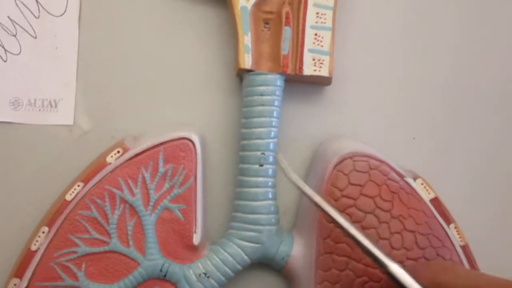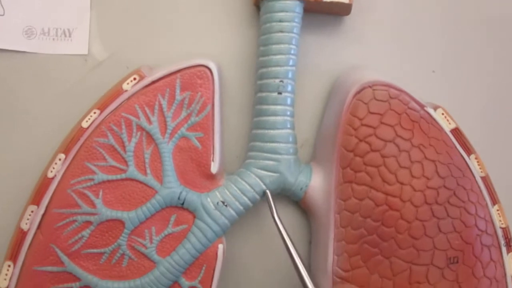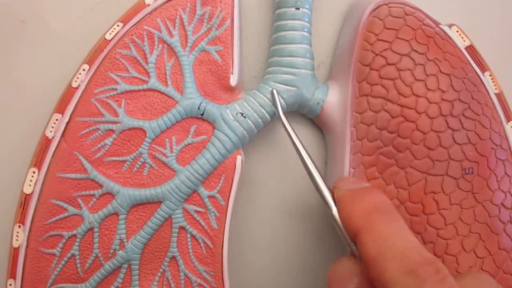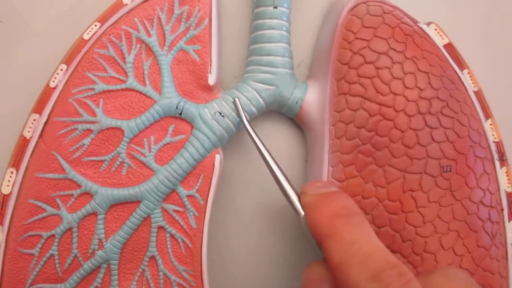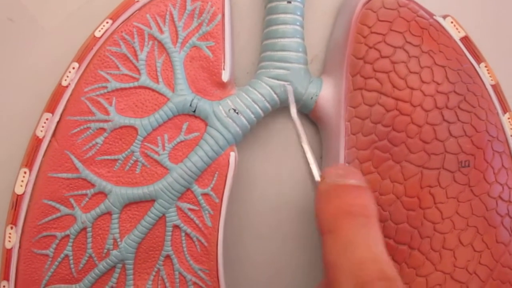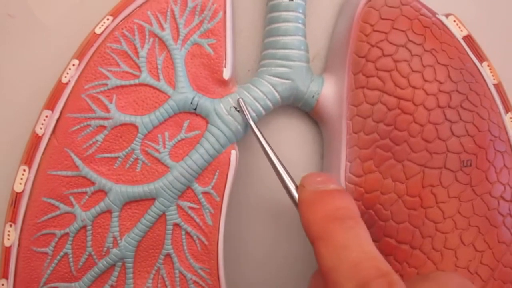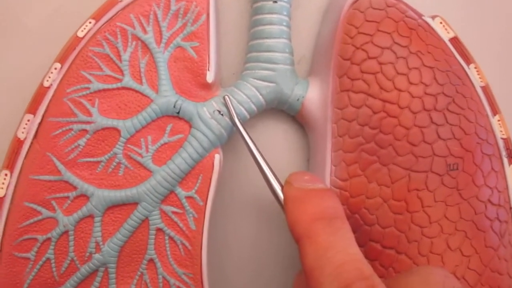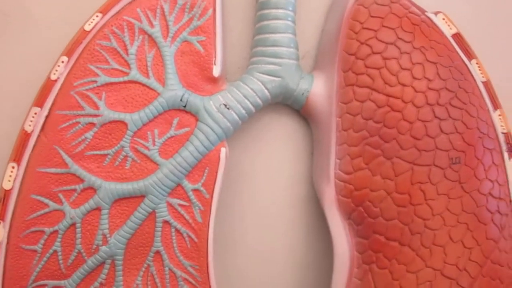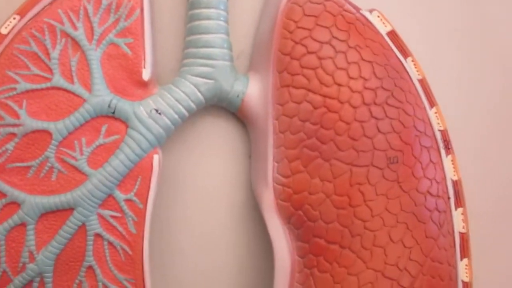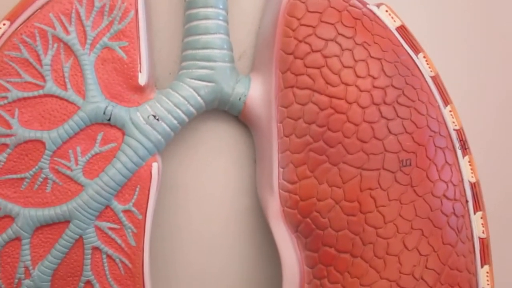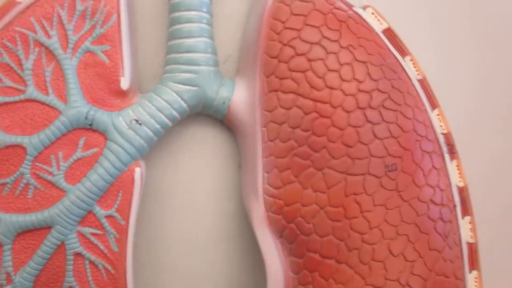Now, we have the trachea right here. Bifurcation of trachea is right here. And then you have the primary bronchi right here and right here. The right primary bronchus is bigger diameter than the left primary bronchus. The left primary bronchus is going to be longer, but more narrow diameter.